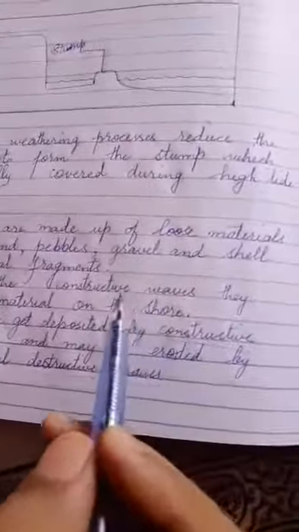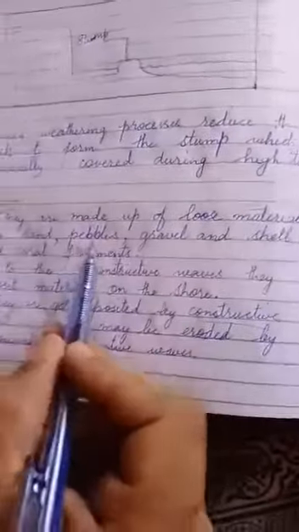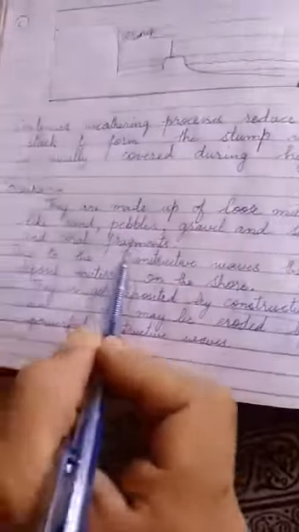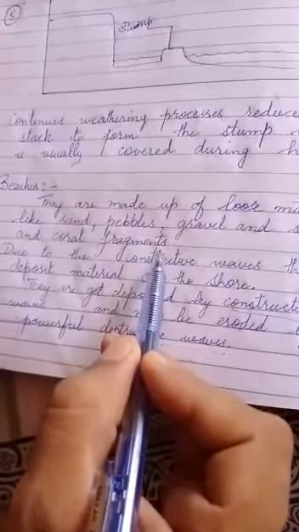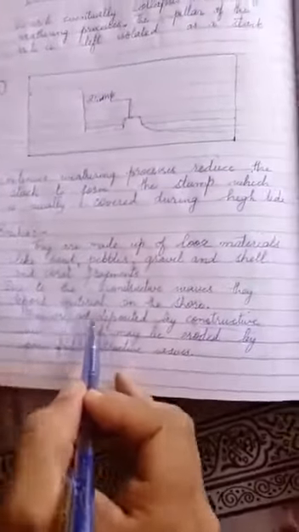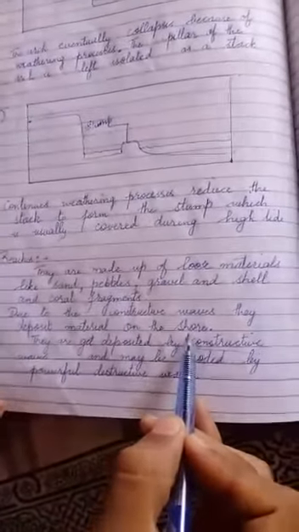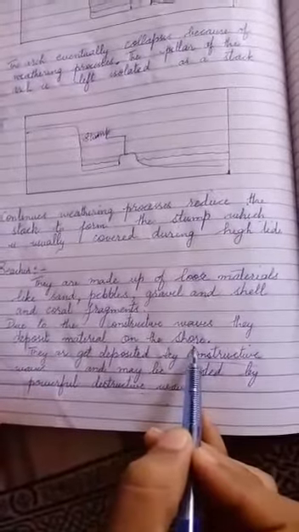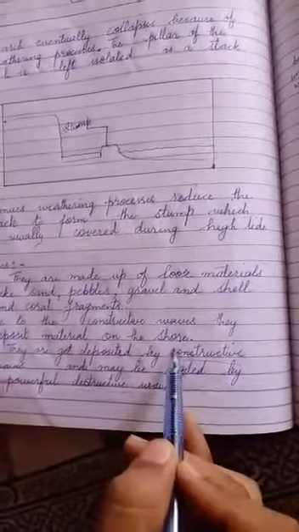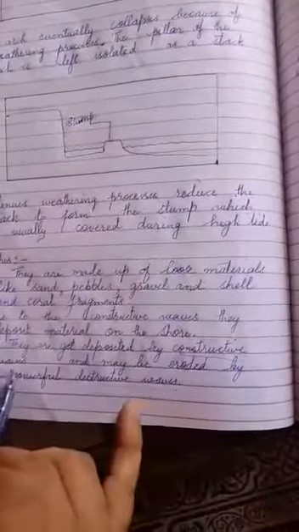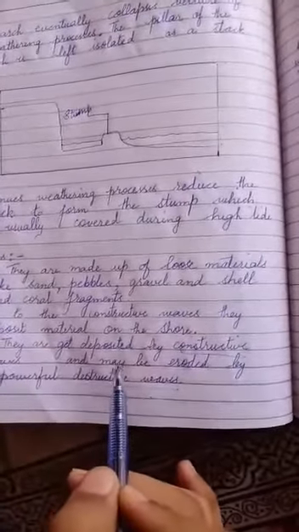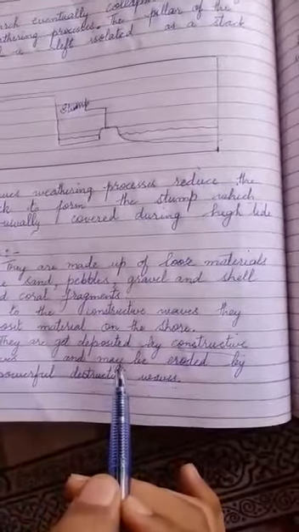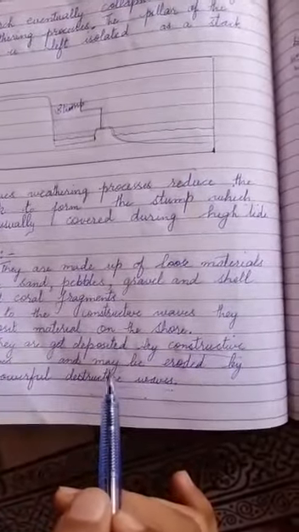Okay, and due to constructive waves, the loose material like sand, pebbles, gravel, and shell and coral fragments decompose from the cliff, get separated, and are distributed on the shore. Okay, or deposited on the shore. They get deposited by constructive waves, and once again when destructive waves approach there, they take the particles away with them into the sea.